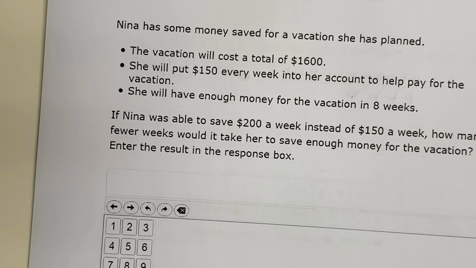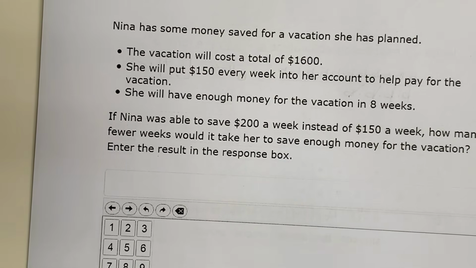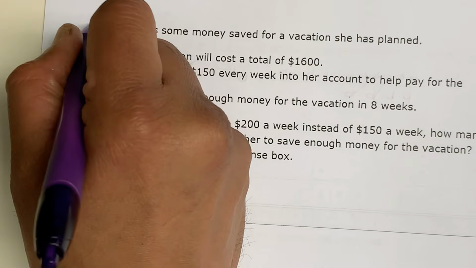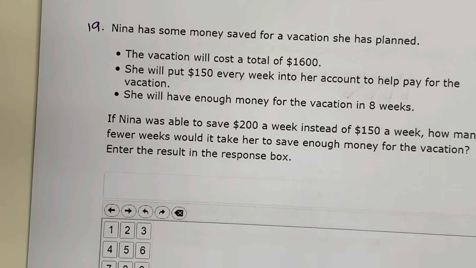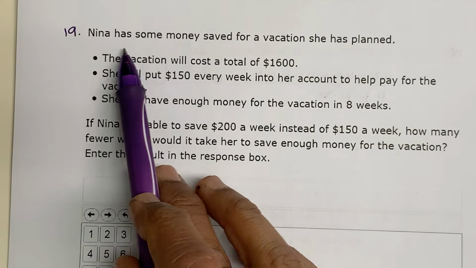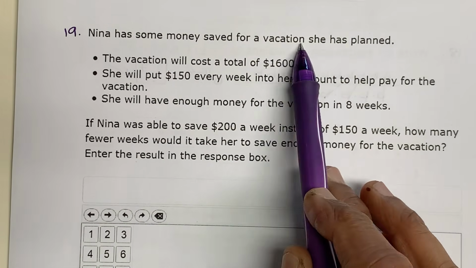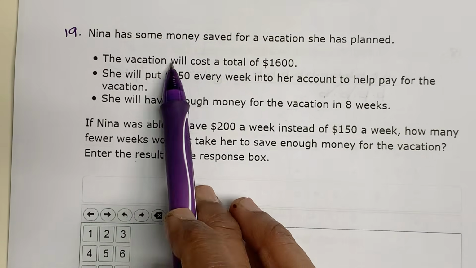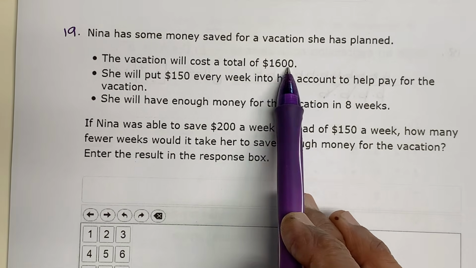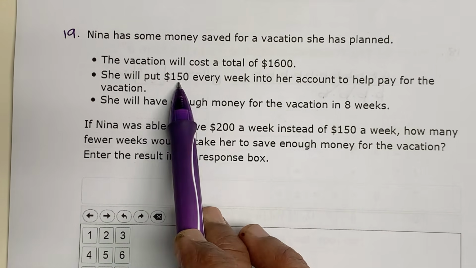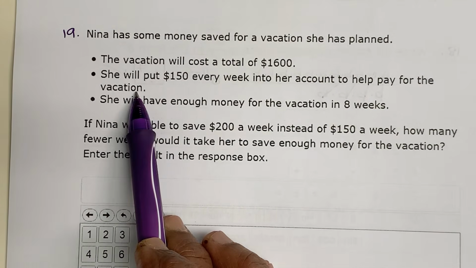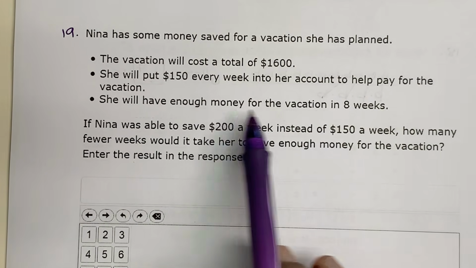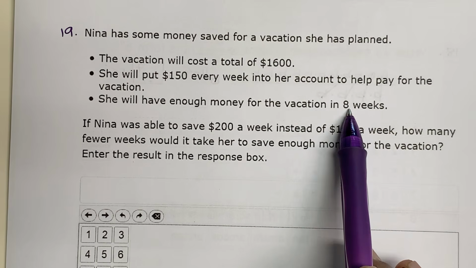All right, guys. Good morning, students. This is question number 19 on SBAC practice, and we're trying to answer this question. So let's read the question. It says, Nina has some money saved for a vacation she has planned. The vacation will cost a total of $1,600. She will put 150 every week into her account to help pay for the vacation. She will have enough money for the vacation in 8 weeks.